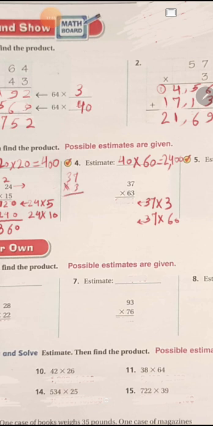3 multiply 7 equals 21. So I'll put 1 here and 2 above the tens. 3 multiply 3 equals 9. And 9 plus 2 equals 11. So this is the first number. Okay? So I'll write it right here.